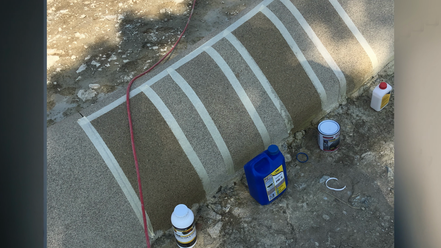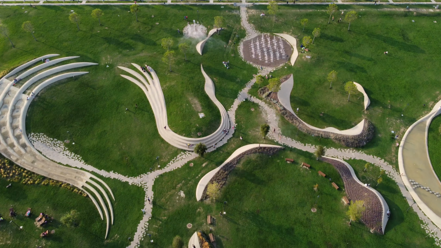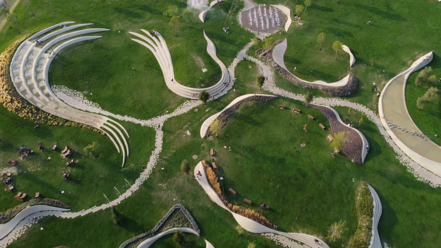We took special care of how slippery we were going to make it. If it's too slippery, people can fall. If it's too rough, people can hurt their skin. And this is how the project is taking its final shape and the final result.